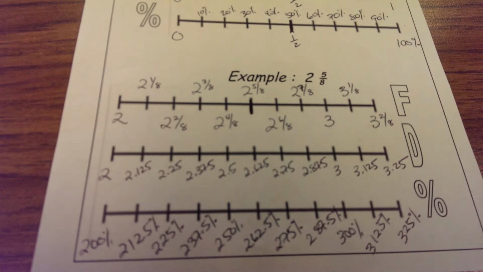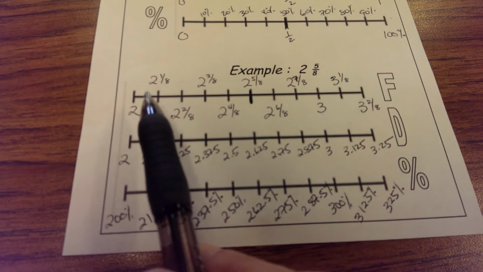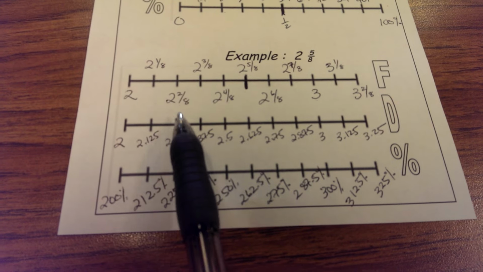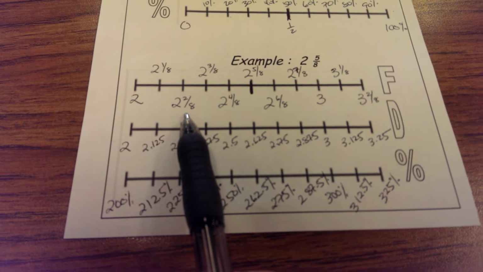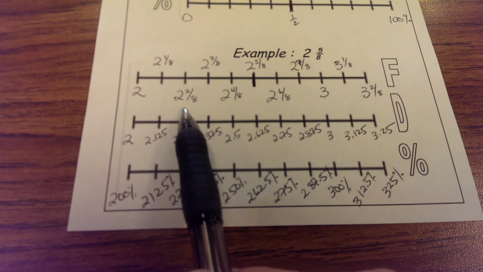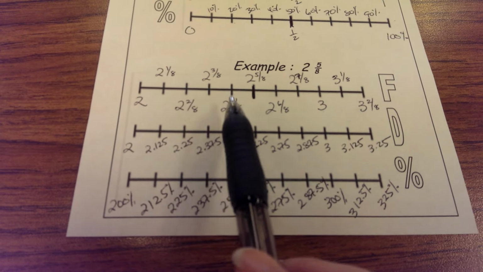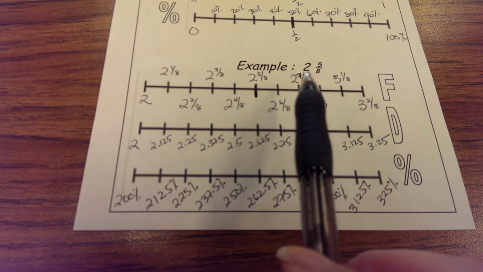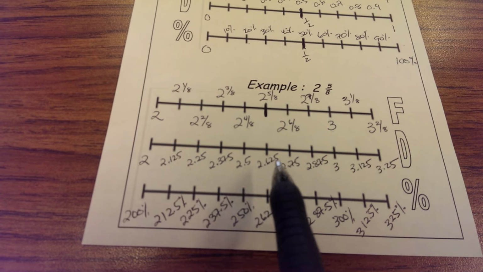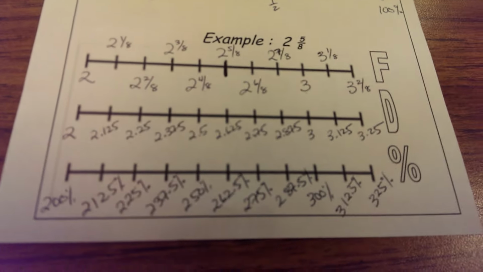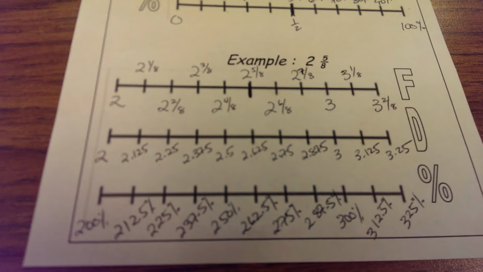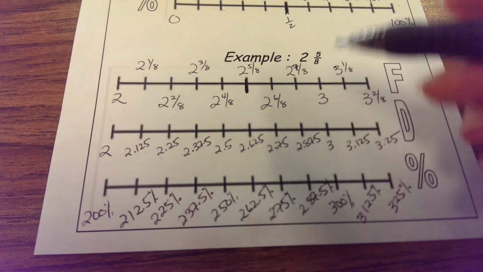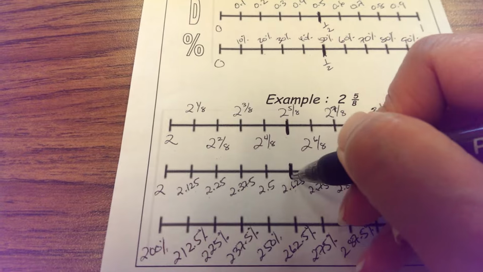Well, what if I changed the number line to decimals? If it were decimals, instead of writing 2 and 1/8, I would write 2 and 125 thousandths. This would be 2 and 25 hundredths, same thing as 2 and 2/8. So I wrote all of these. I changed all the fractions into decimals. And where would 2 and 5/8 be? Well, 2 and 5/8 as a decimal is 2.625, 2 and 625 thousandths. And you can see it would be right there, right? So 2 and 5/8 and 2 and 625 thousandths mean the same thing. So that is also where it would be.